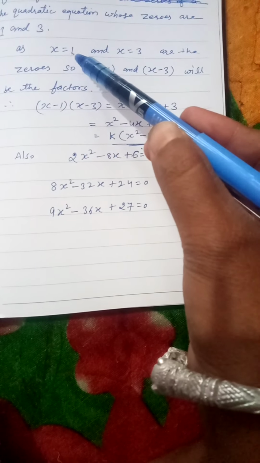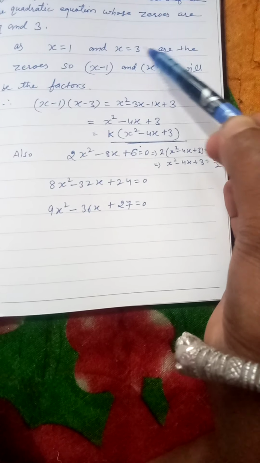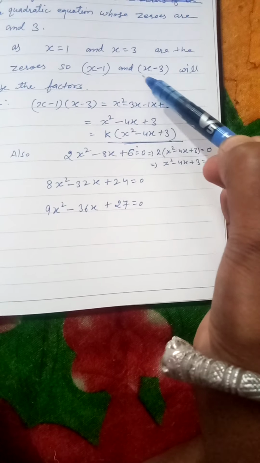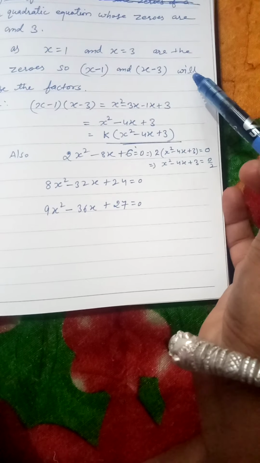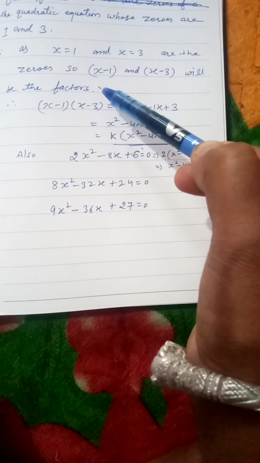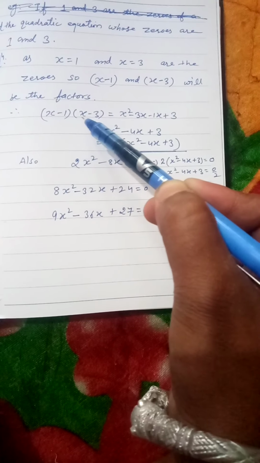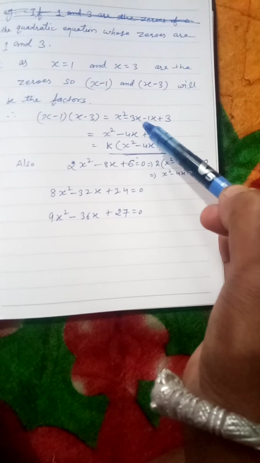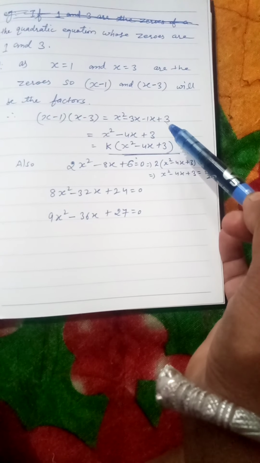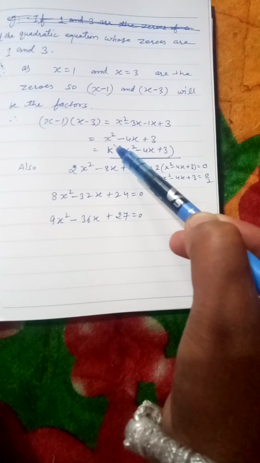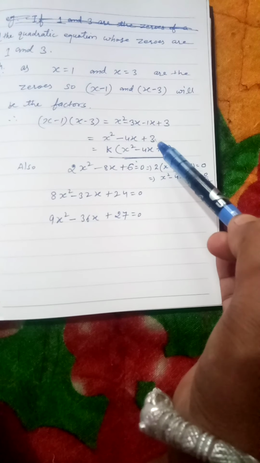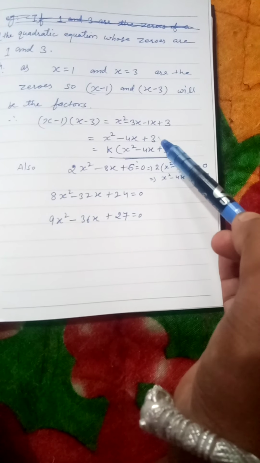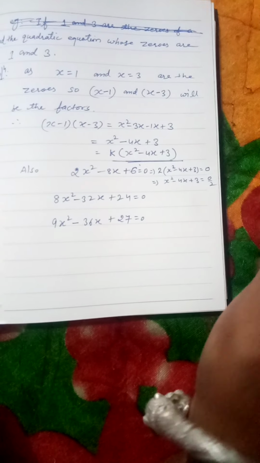As x equal to 1 and x equal to 3 are the zeros, so x minus 1 and x minus 3 will be the factors. If you multiply these two factors, you will get x square minus 3x minus x plus 3, which is equal to x square minus 4x plus 3, which is the required equation whose zeros are 1 and 3.